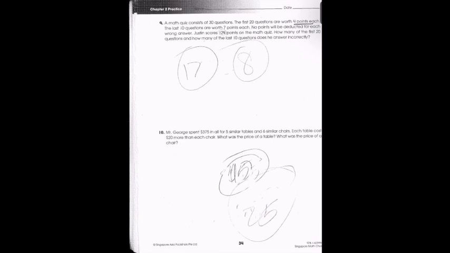So I think you guys can solve this problem using a similar strategy. And for problem 10, Mr. George spent $375 in all for 5 similar tables and 6 similar chairs. Each table cost $20 more than each chair.